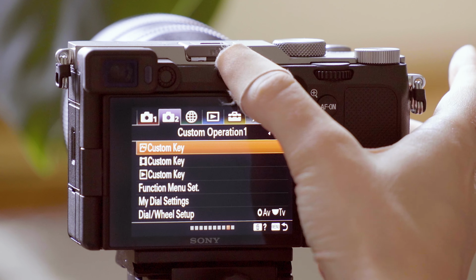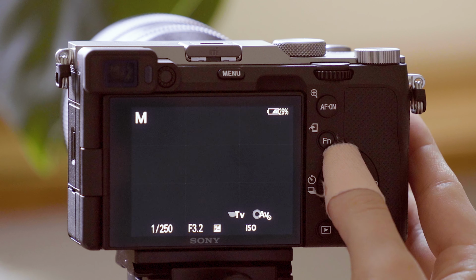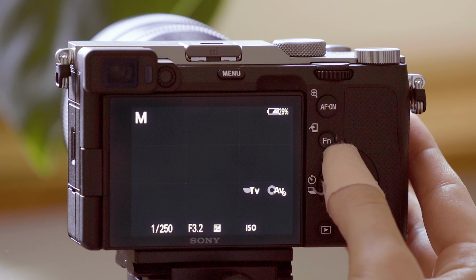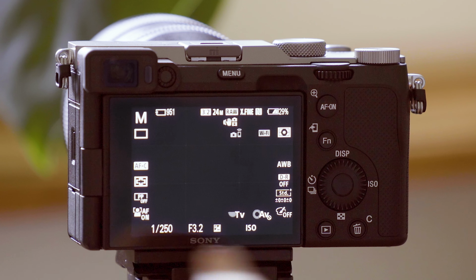The first we're going to look at is the up button. It's not in the custom key itself, but for the sake of completeness, I thought I'd include it. This button is set to the display, and by hitting this button, you can change the look of your display. And I like to have all the information at the corners of my screen. So that's the display I use mostly.